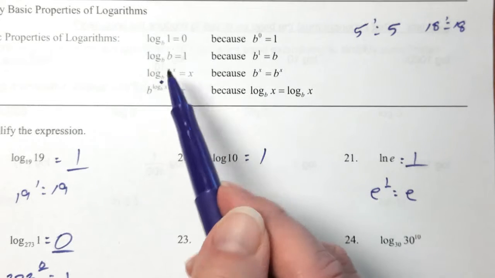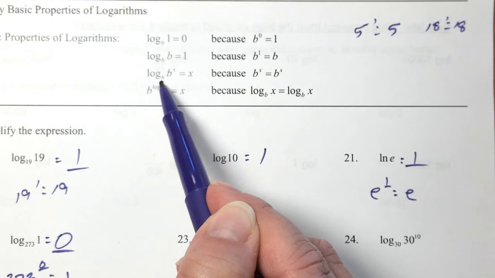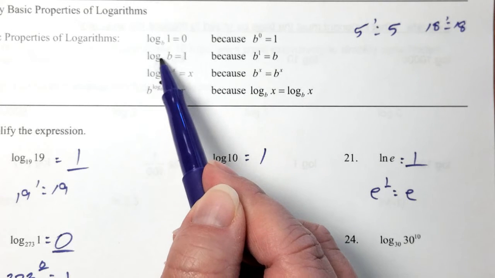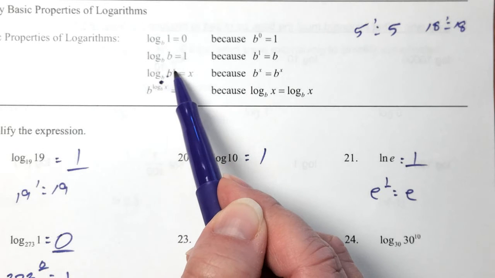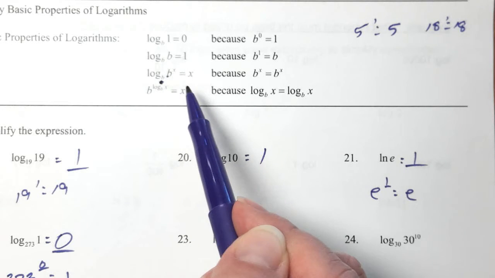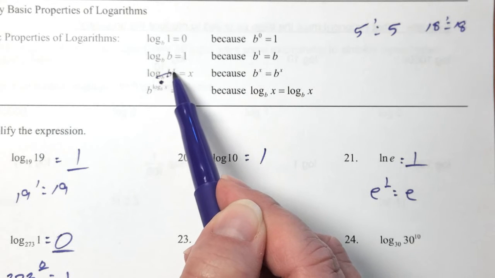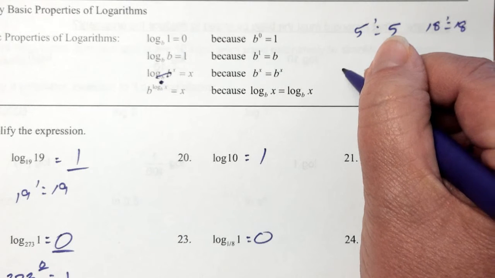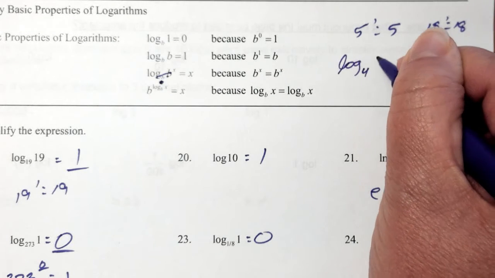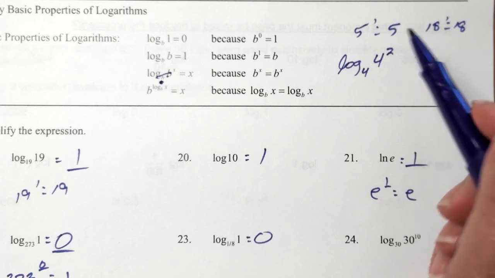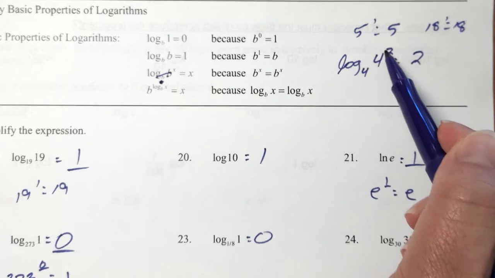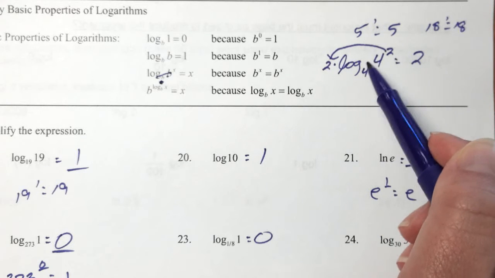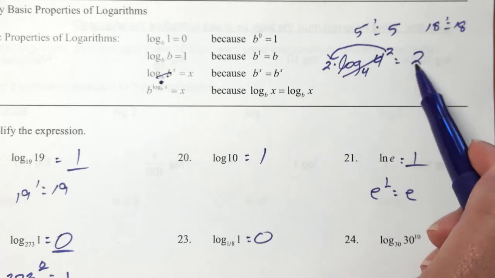So notice what happens. If you have a log where the base and the argument are the same thing, that essentially cancels out. It made a 1, right? We saw that a while ago. Log base b of b was 1. But whatever that exponent is will still be there. So that's why the log base b of b basically just canceled and left just the x, whatever that exponent was. Another way to think about it, if I had log base 4 of 4 squared, okay, that's going to equal 2. Because if I pull that 2 down front, I'd have 2 times log base 4 of 4. Anytime the base and the exponent are the same, that's 1. So 1 times 2 is 2.